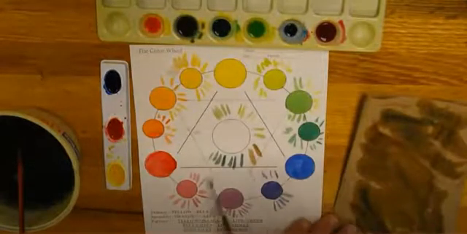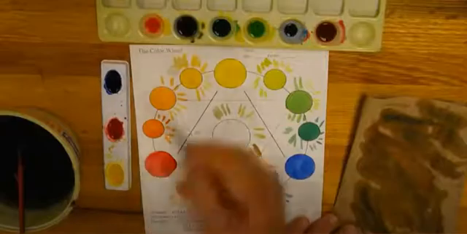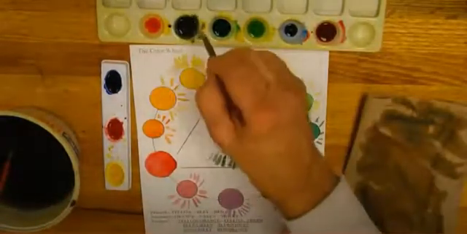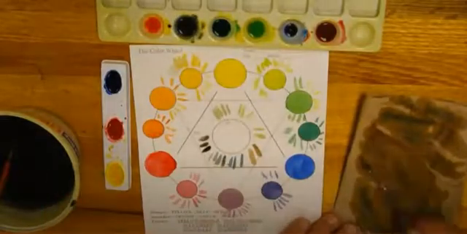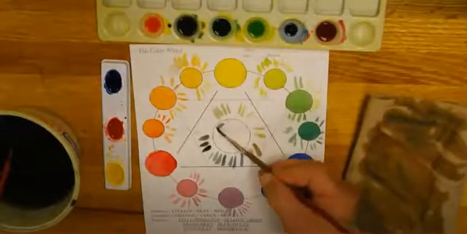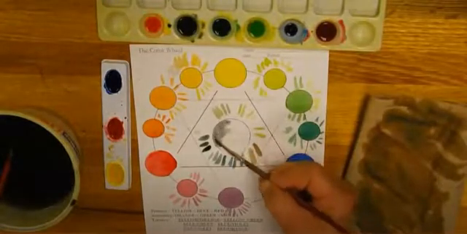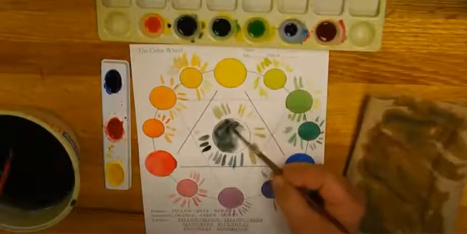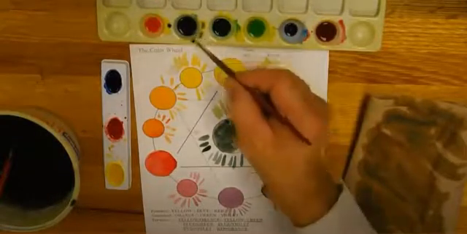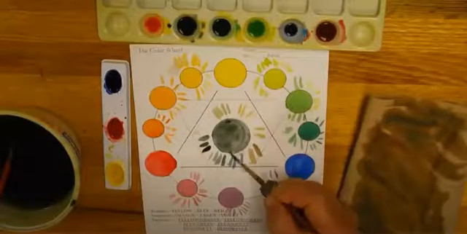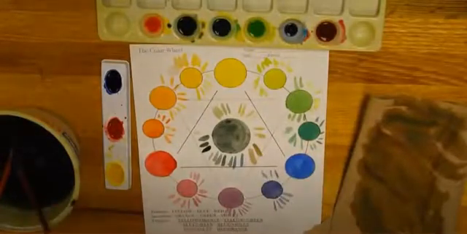Now it's getting closer, getting closer. Just keep experimenting. There we go. That's a really nice black. Awesome. Ta-da!